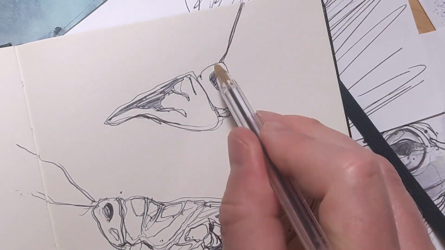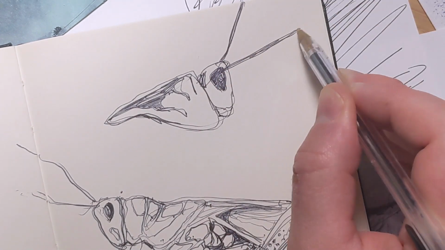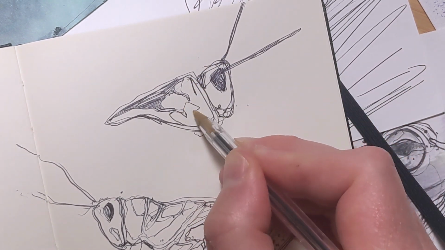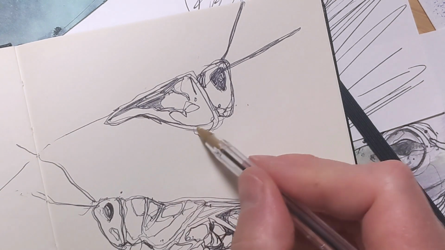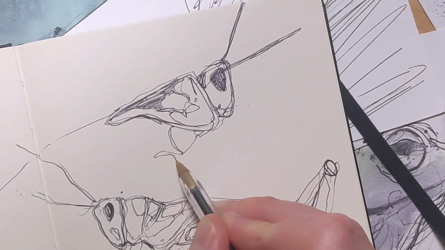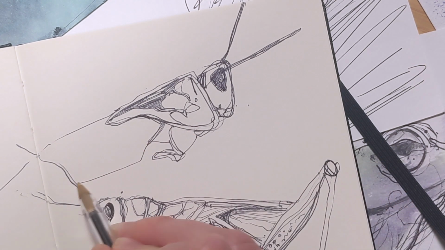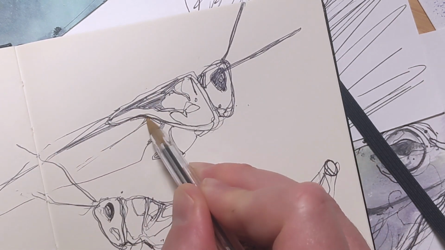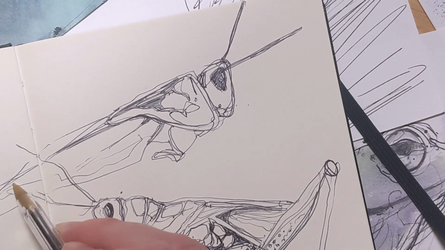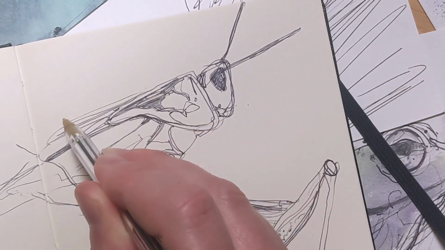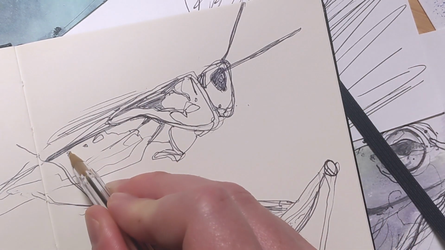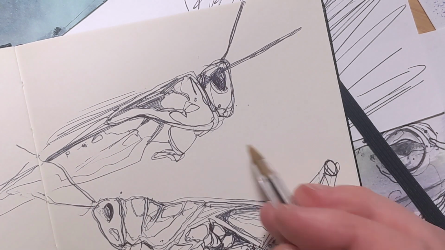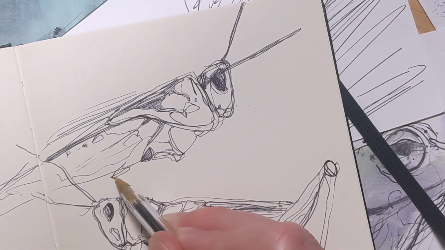Remember, there's no rush. Take your time to observe and translate what you see onto the page. Each line, each shadow brings your grasshopper to life. Now, as you're drawing along, remember that your sketchbook is a safe space for experimentation and learning. Embrace every line, whether it feels right or not. Each mark you make, even the ones that seem like mistakes, is a step towards improving your skills. It's all part of the creative process of drawing.